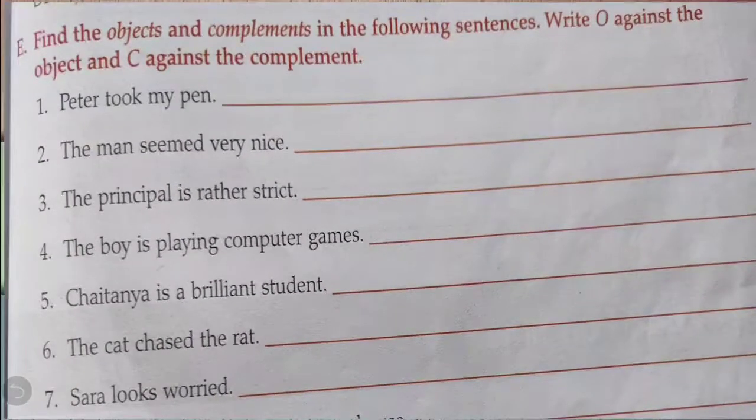Now look at this exercise. Here you have to find out the objects and complements. For the object you have to write O, and for the complement we have to write C. First of all, we have to underline the word which is the complement or object. Now look at number 1.